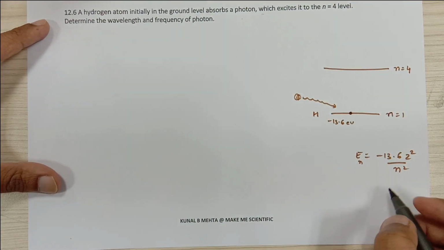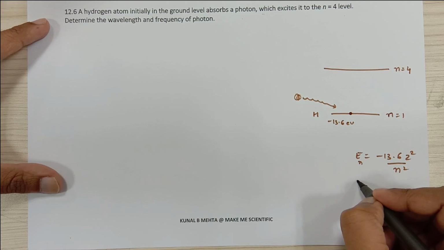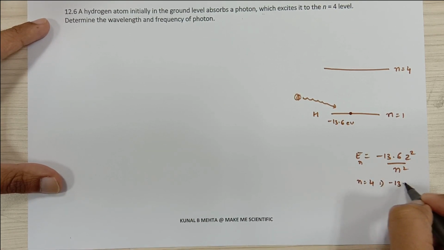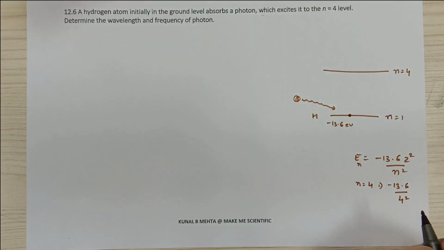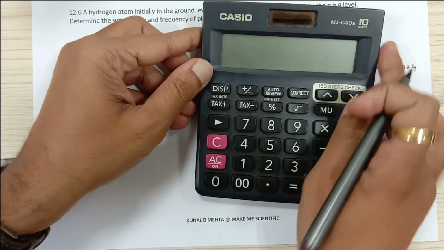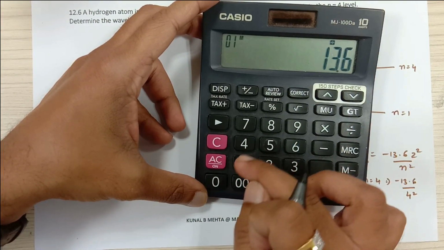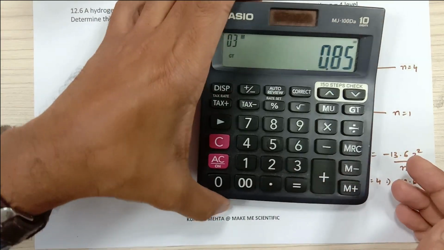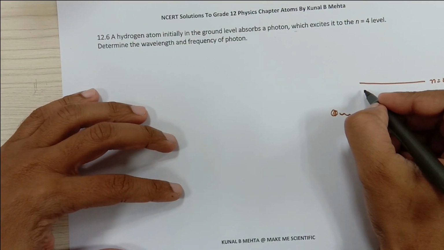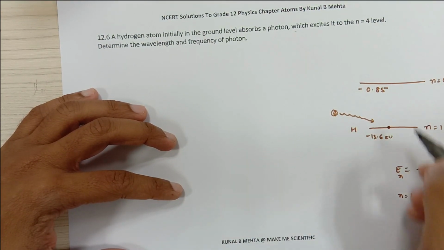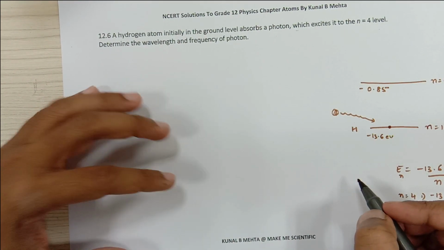Now if I substitute n equal to 4, the energy would be minus 13.6 upon 4 square. 13.6 divided by 16 is 0.85, so it would be minus 0.85, correct? That is the energy of the fourth orbit.